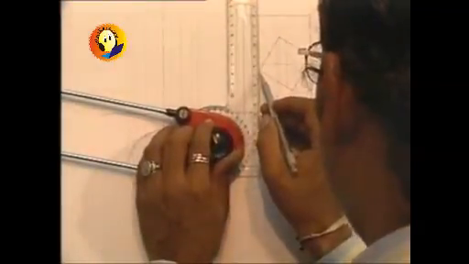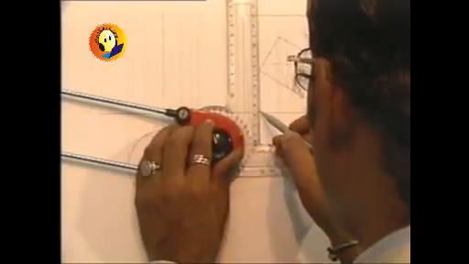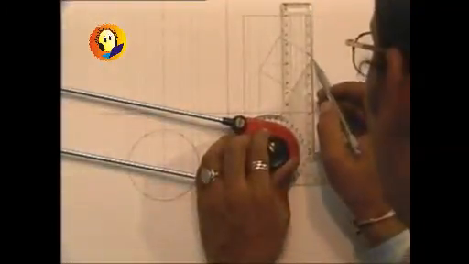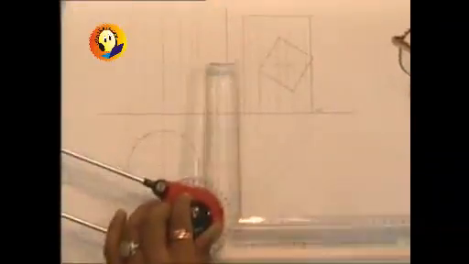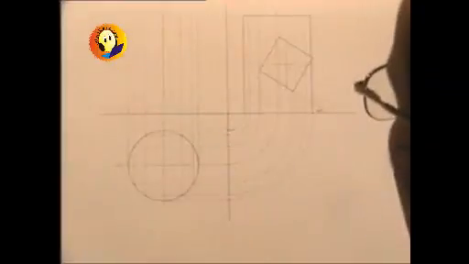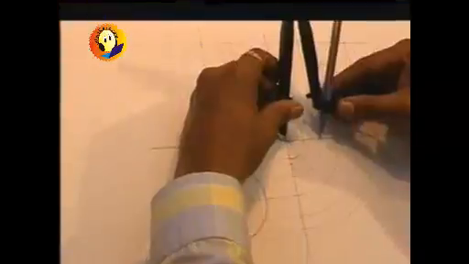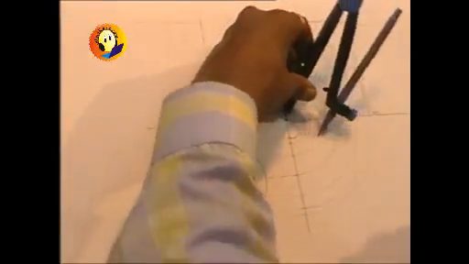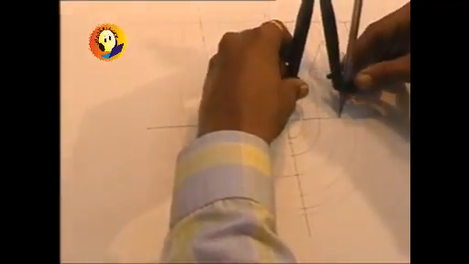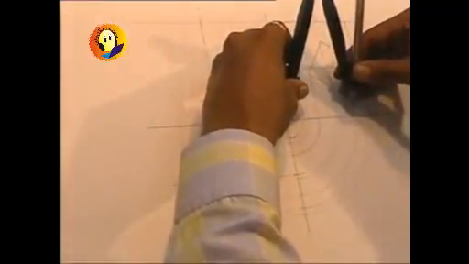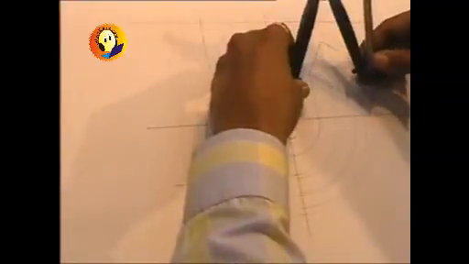Here I find that one corner is just next to one of the generators and one corner is outside the end generator of the cylinder. So from side view to the top view there will be a rotation now. It's a rotation from side view to the top view of all the 4 points of that square hole or square prism.